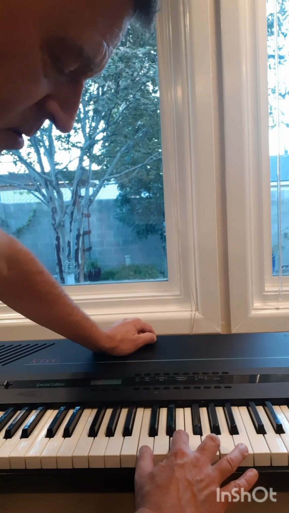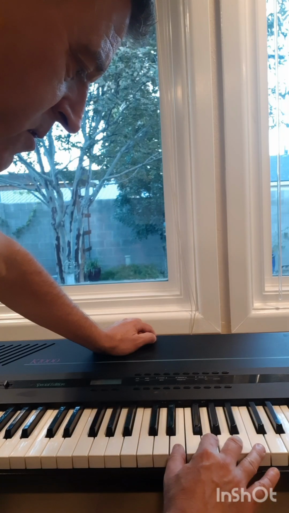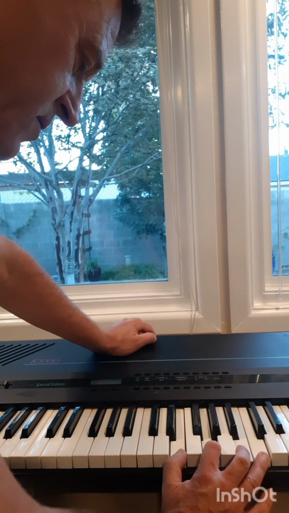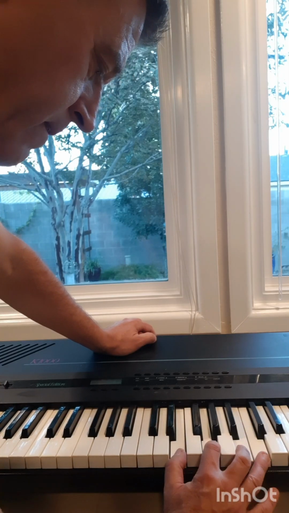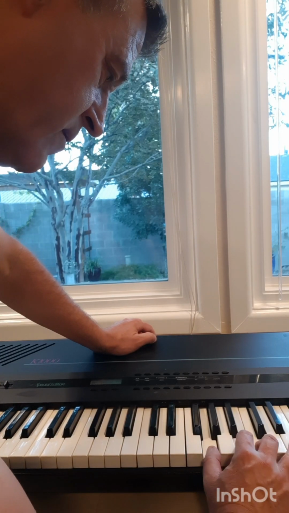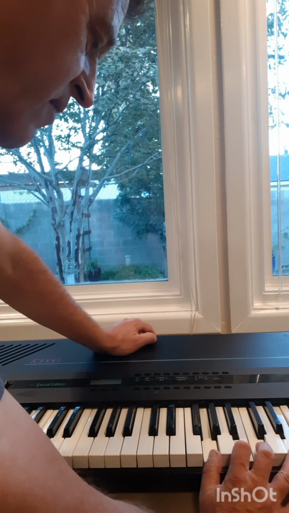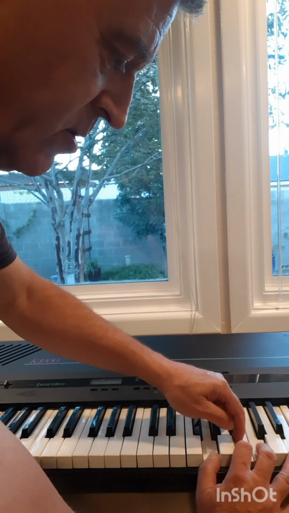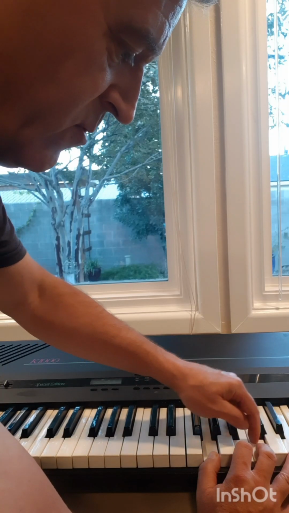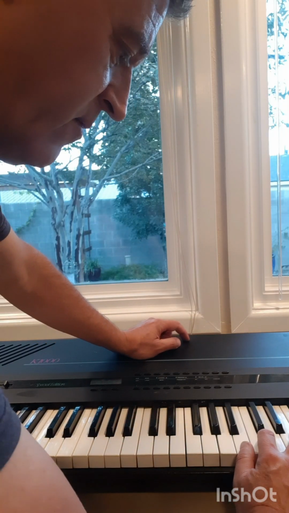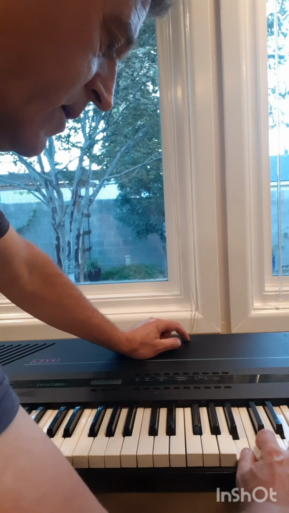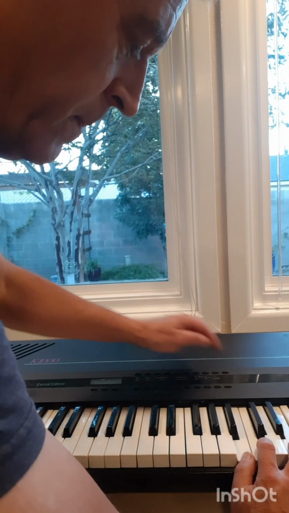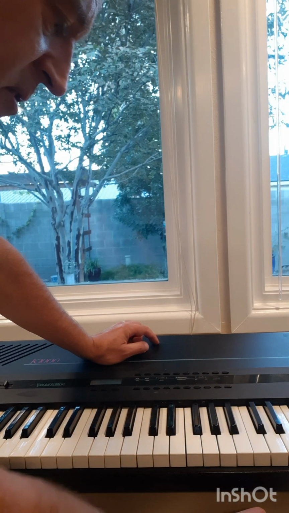So this is called root position, and then this is called a 6-5-3 chord, and then this is called a 6-4-3. You're counting from the bottom note, so 1, 2, 3, 1, 2, 3, 4, 1, 2, 3, 4, 5, 6, and then you have a 6-4-2 from the bottom note, and those are all your inversions.